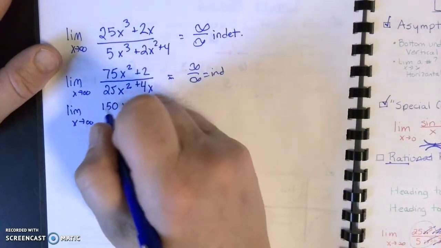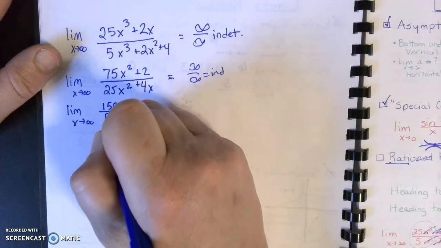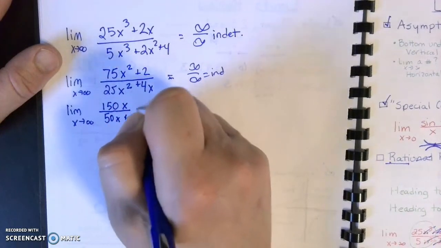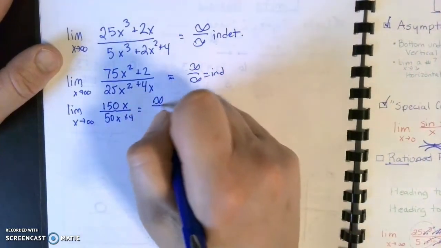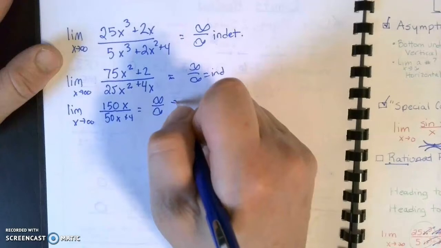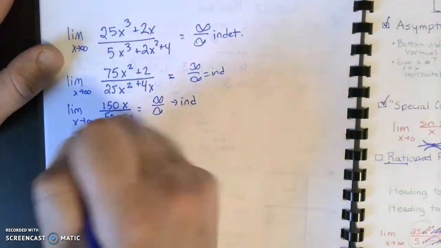The 2 is now gone, over 30x plus 4. Put in infinity. I get indeterminate one more time. Let's do it a third time.